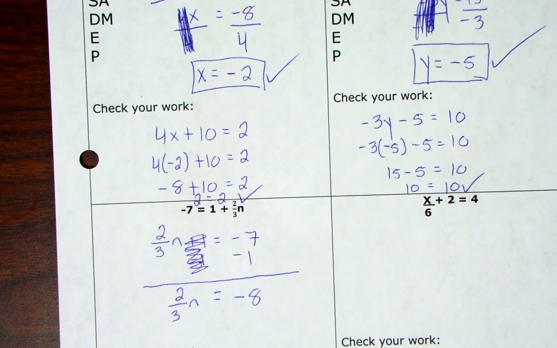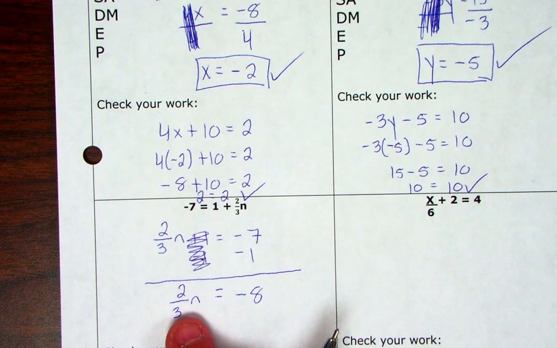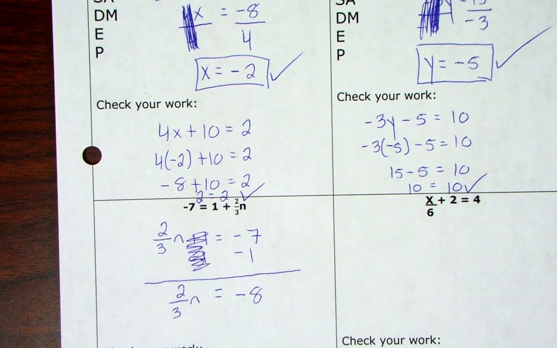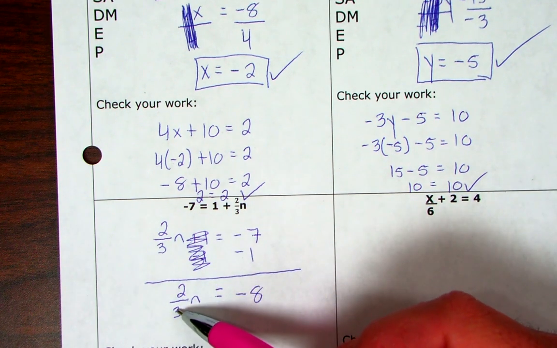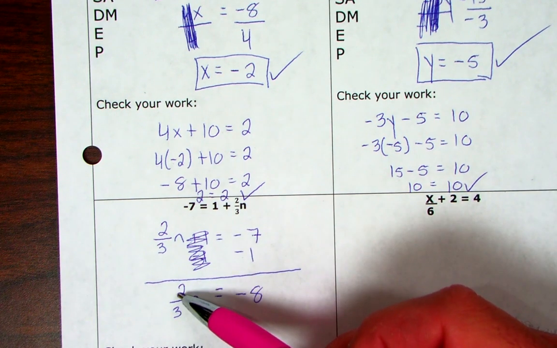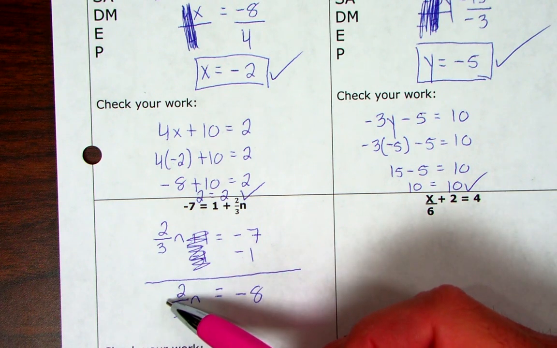Alright. Well, if you notice now, this shows we have 2 divided by 3, times n. So what you're going to do is the opposite of that. The opposite of dividing would be to multiply. Now really fast, when you have a fraction that has a numerator greater than 1, all you do is you take the reciprocal.